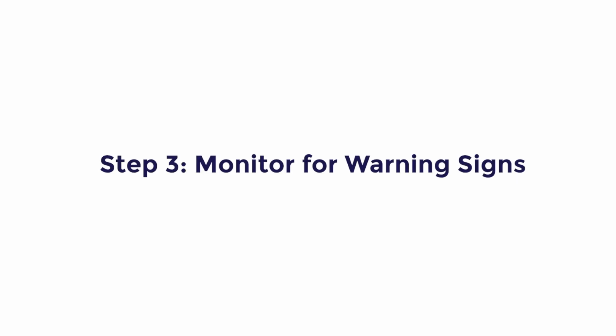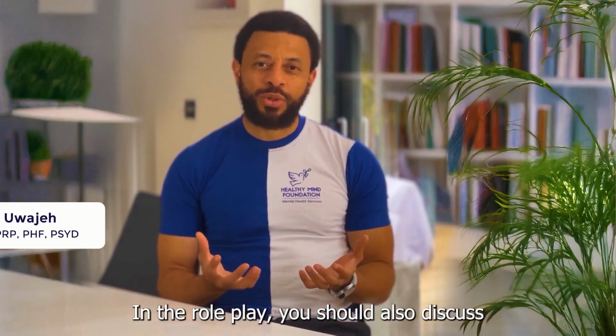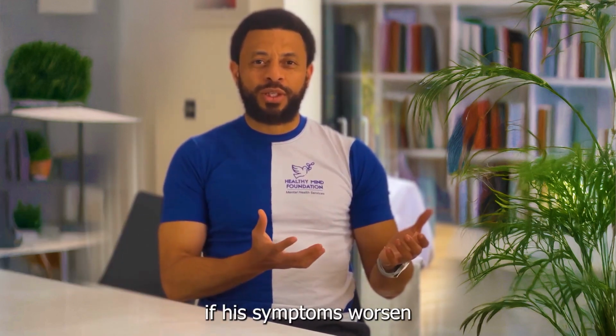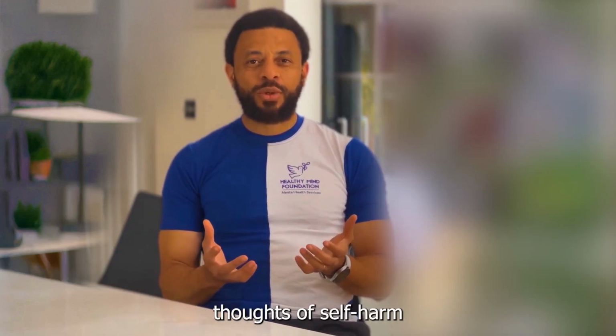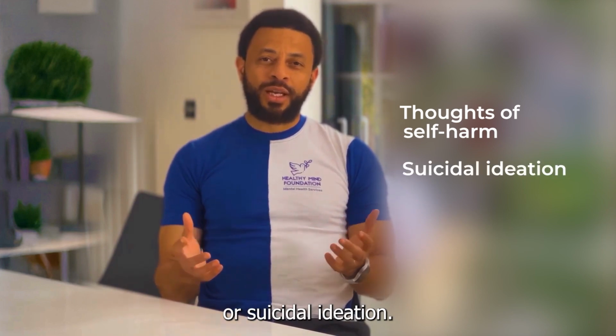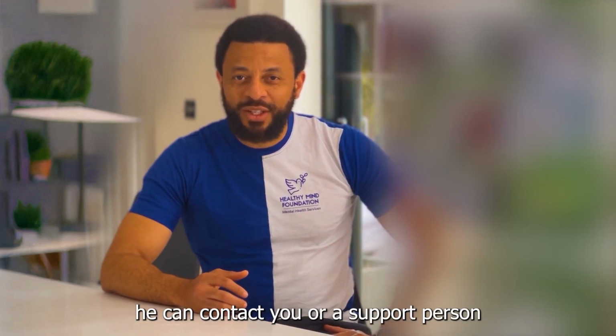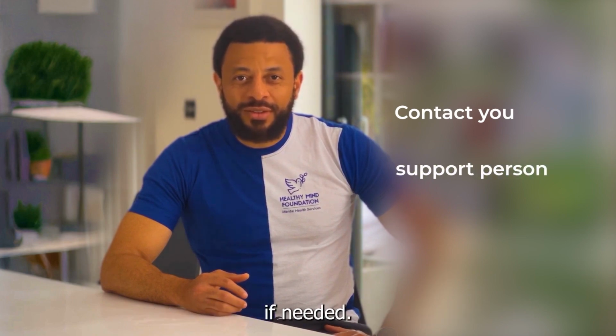Step 3. Monitor for warning signs. In the role play, you should also discuss warning signs of worsening depression. Encourage David to reach out if his symptoms worsen or if he begins experiencing thoughts of self-harm or suicidal ideation. It's important to ensure that David knows he can contact you or a support person if needed.